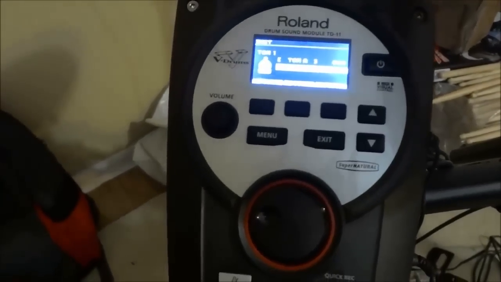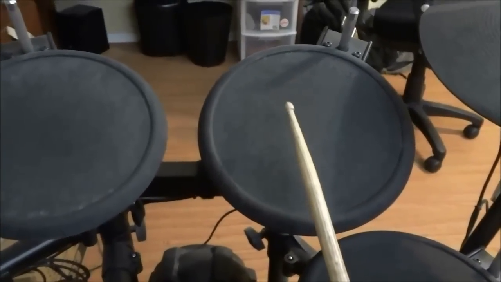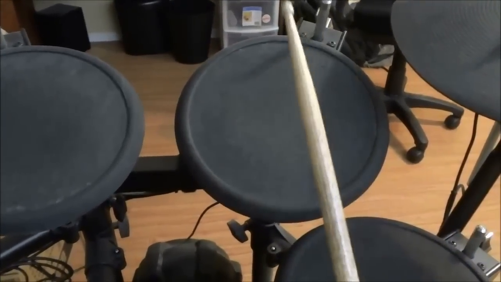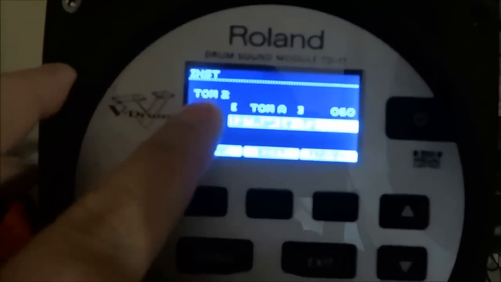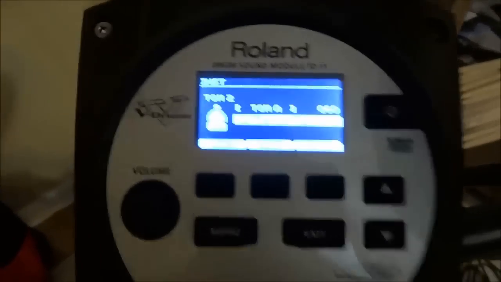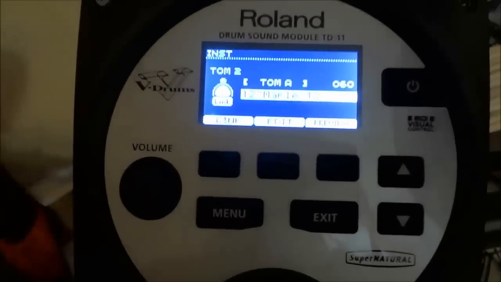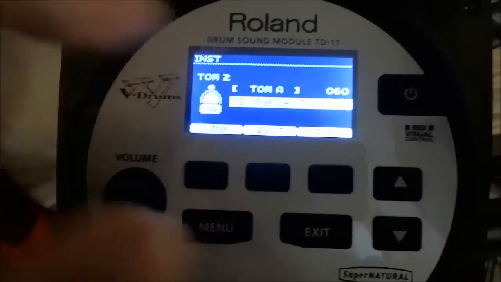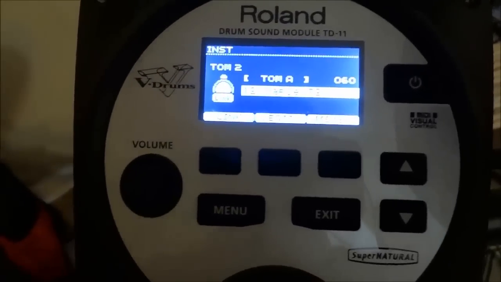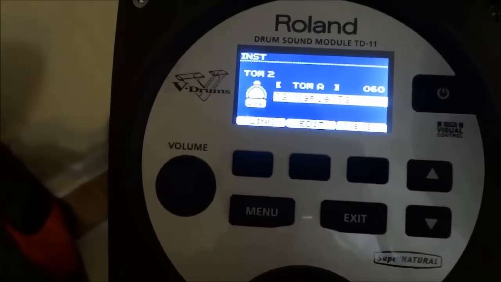And I just wanted to point out one last thing. Let's say I were to strike this tom over here, so the second rack tom right there. Now I am editing, as you can see right here, Tom 2. Now you can see that it says Tom A. So right now the sounds that I'm scrolling through are from the Tom A selection of sounds. Let's say I didn't want that to make the sound of a tom.